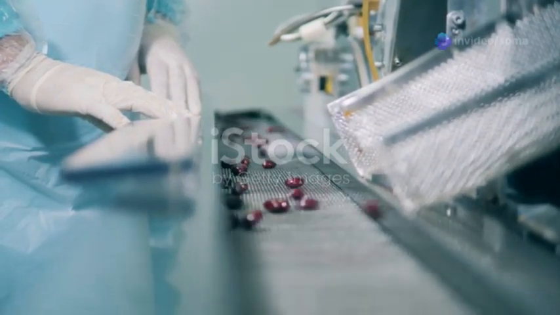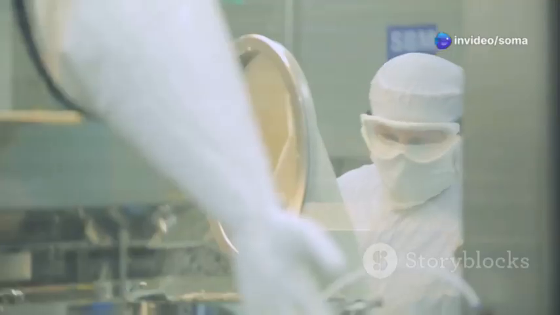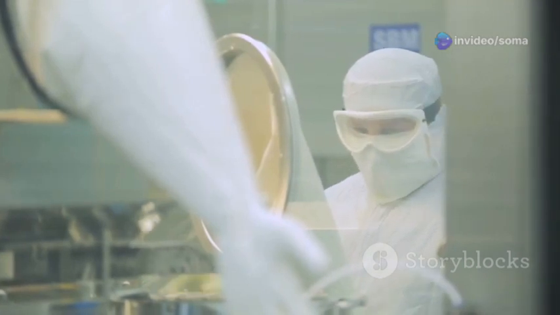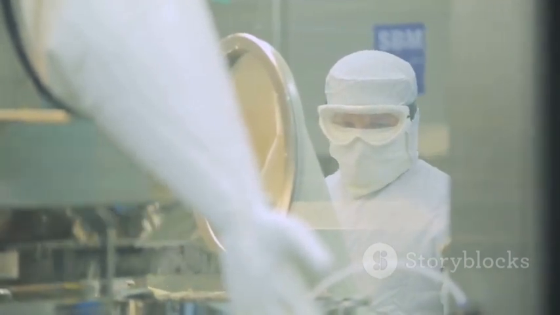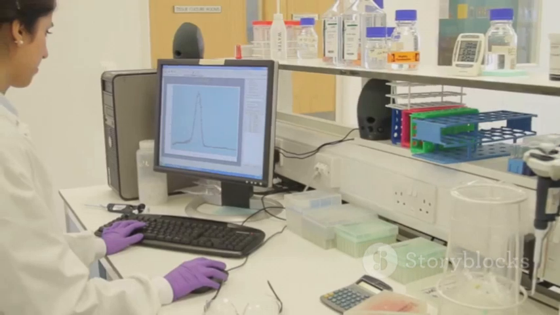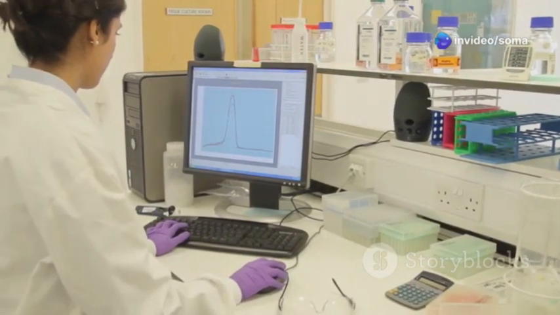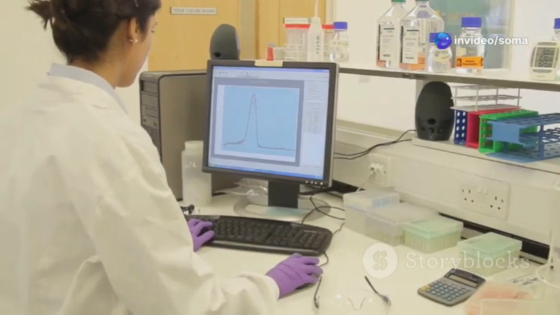Section 9. Conclusion: process validation, a cornerstone for patient safety. Process validation is not just a regulatory hurdle, it's a fundamental element of pharmaceutical manufacturing. By embracing a science-based, data-driven approach, companies can ensure that their manufacturing processes consistently deliver safe and effective medicines.